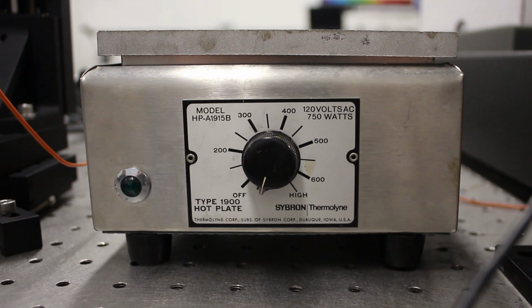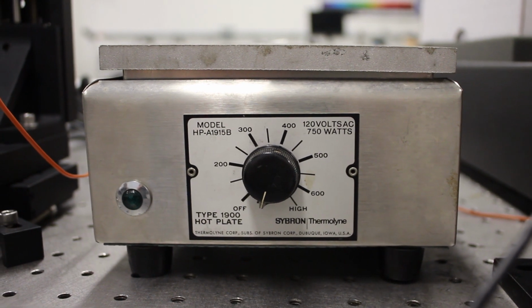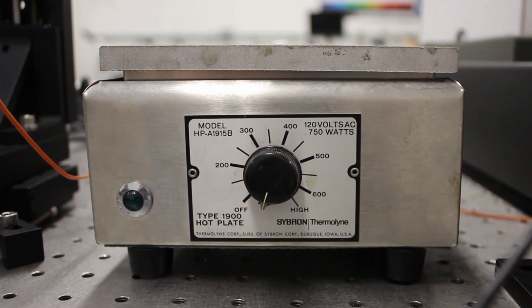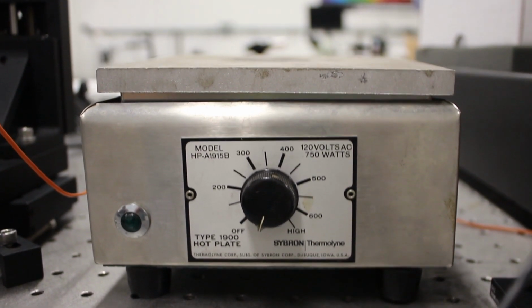The hot plate acts as a heat source, raising the temperature of the specimen at a constant value. This gives us a vital baseline understanding of how the spectrum of rhodamine 6G behaves when subjected to changes in temperature.